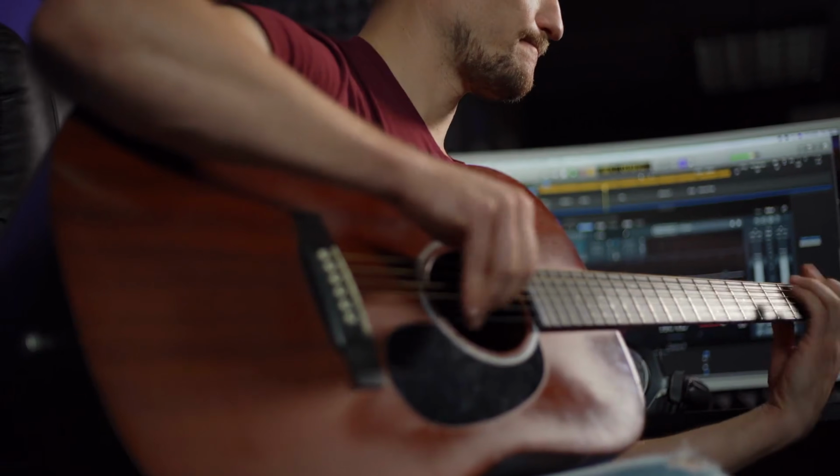No matter your skill level, this guide will help you create something awesome with AI. So let's dive in and create some music videos.